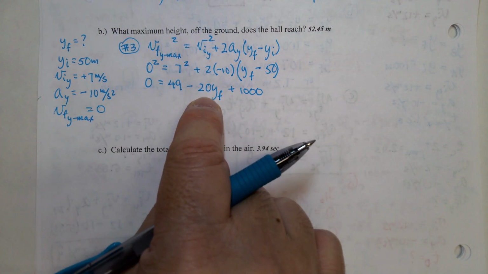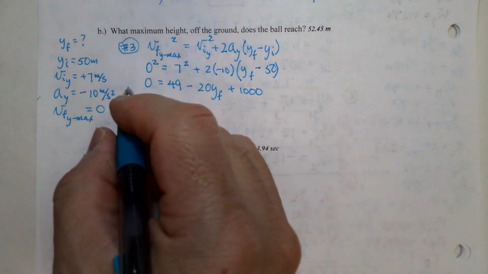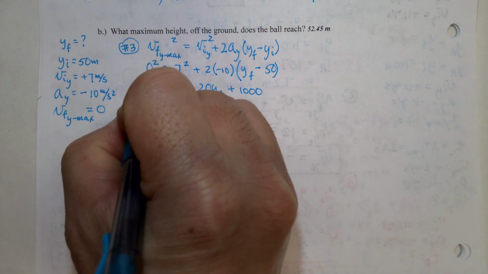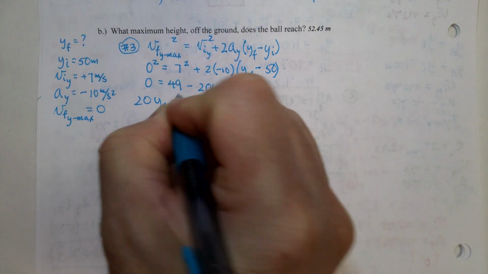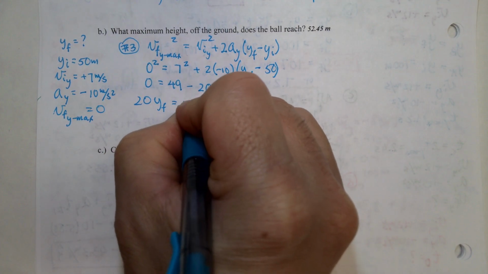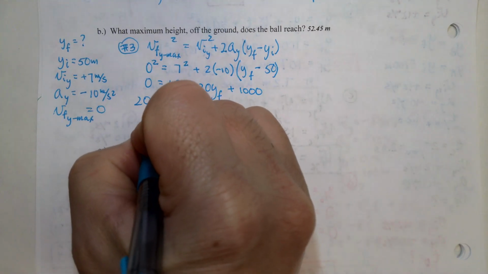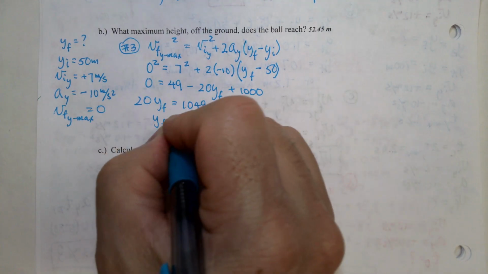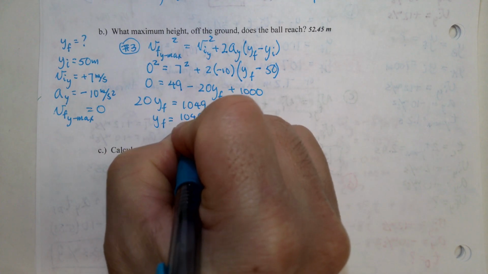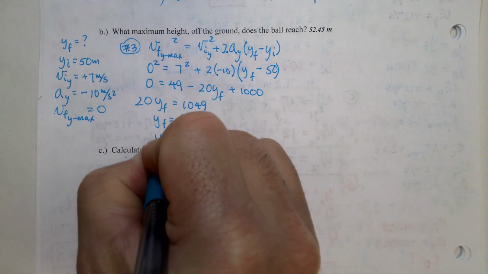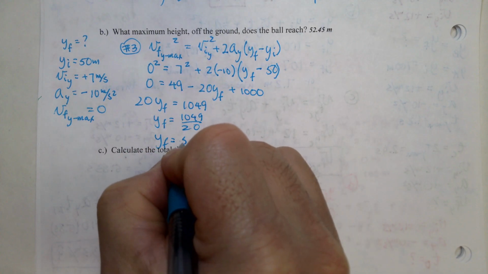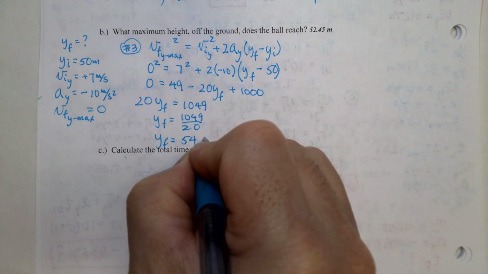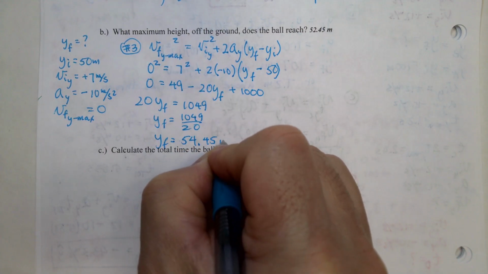So if I bring this negative 20 Y final to the other side of the equal sign, it becomes positive. And if I add these two, I get 1049. So your Y final is equal to simply 1049 over 20, right? So your y final comes out to 54.45 meters.